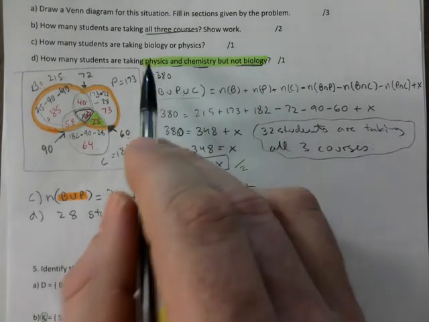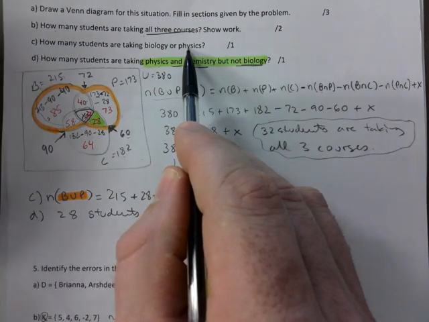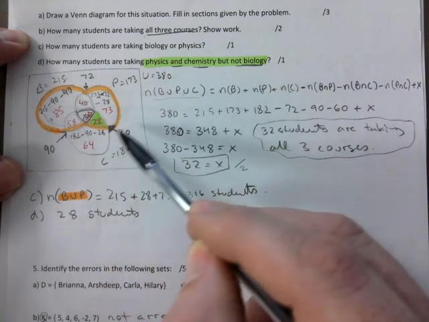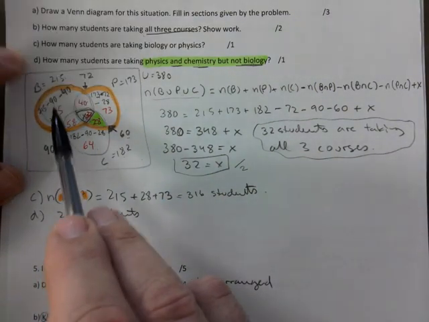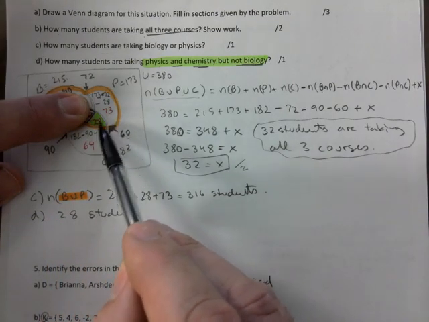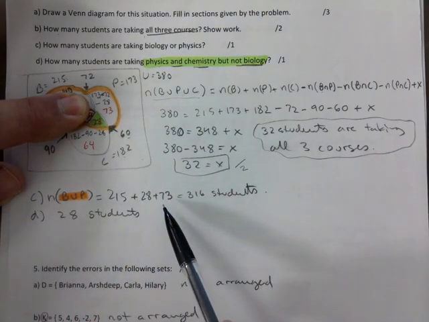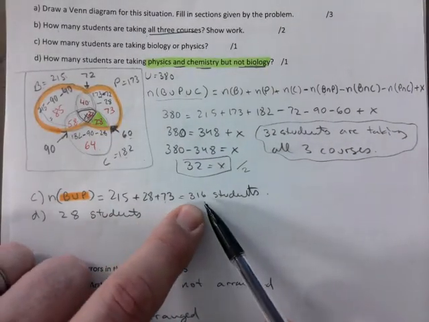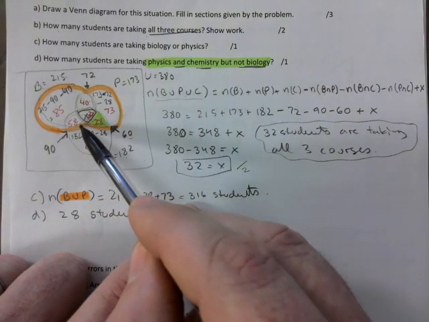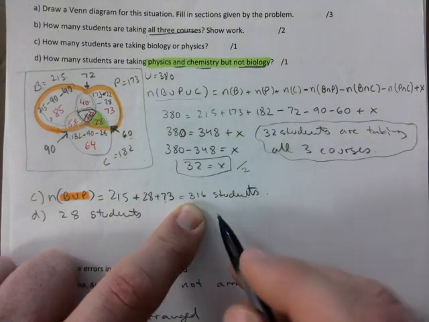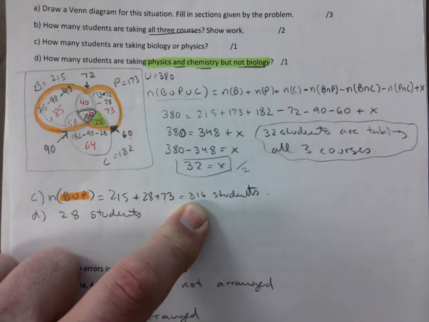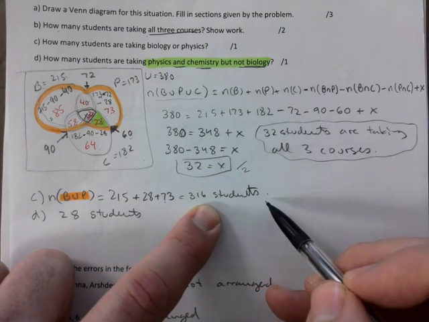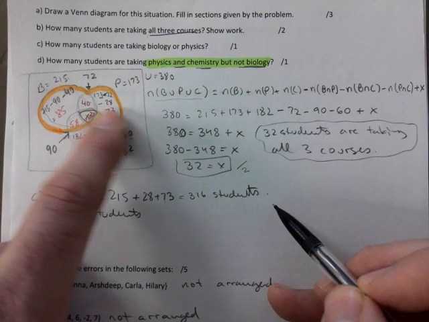C, how many taking biology or physics? So that's B or P, right? These two. So it's the orange part here. So I'm just going to add 215, that's this whole thing, and then these two numbers, 28. So 215 plus these two numbers, that's 316, however you got it. If you just added each individual section, that's fine, but 316. And of course, if you made a mistake before, that's why it's important to show me the numbers that you're adding, because I would give you a full mark here, provided you're adding the correct numbers above.